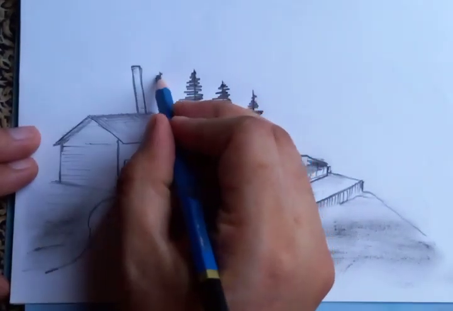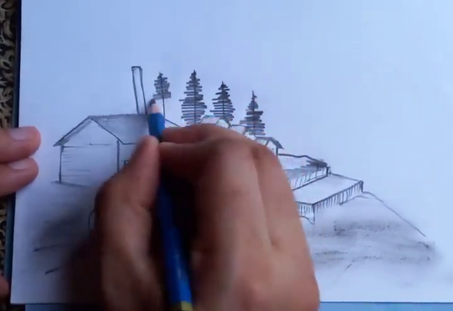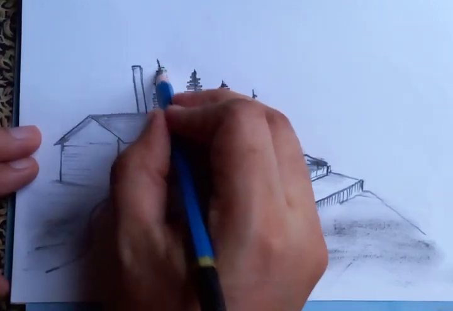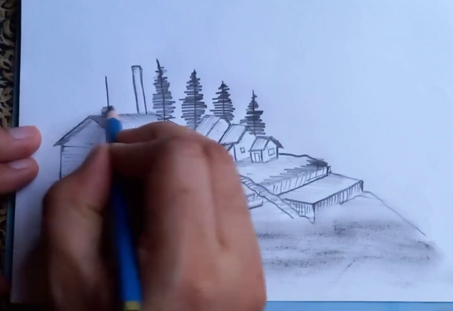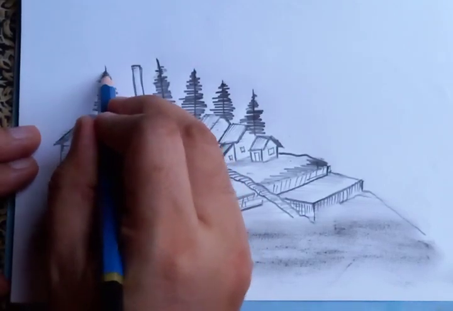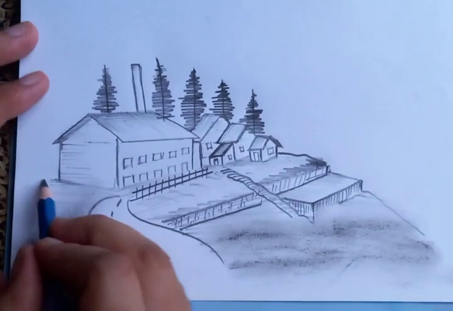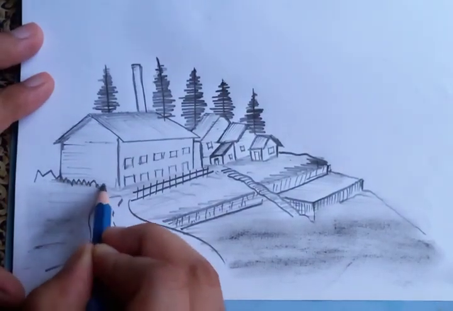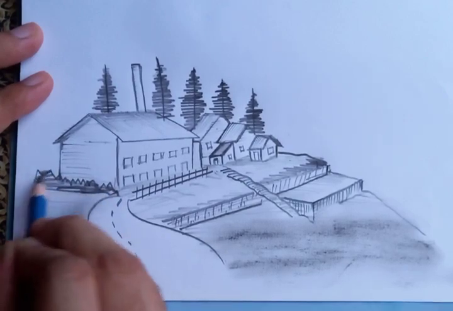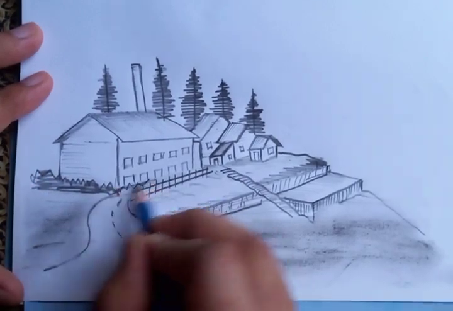All the trees look like Christmas trees, reminding me of those trees. Another tree here. These are the common trees for the mountain area, something like the pine tree. You can see some bushes and some smaller plants beside the house.